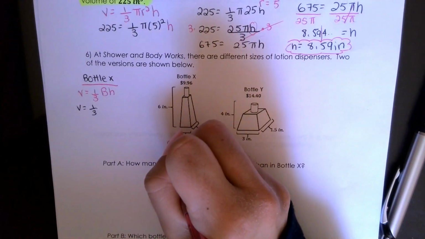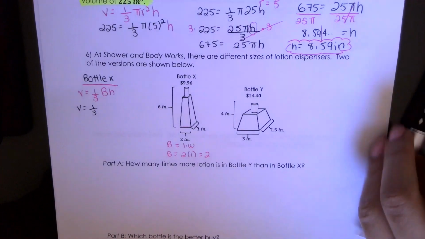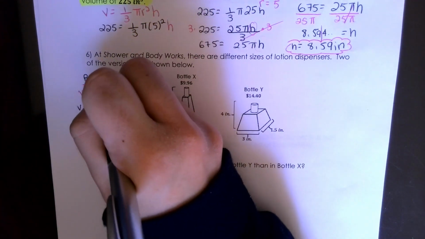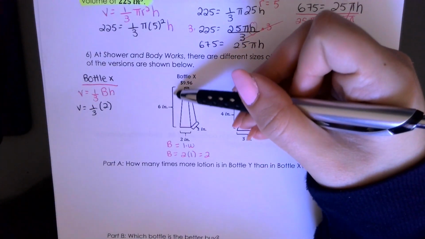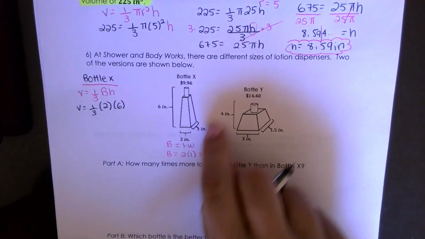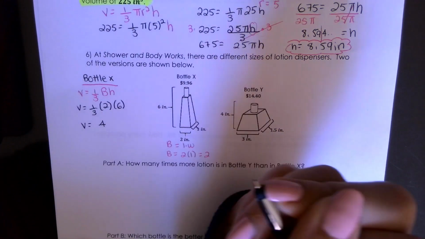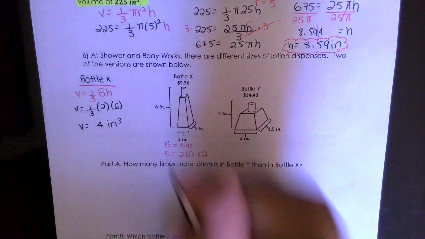So for the big B, it's going to be 2 times 1, which will just equal 2. So that's for the area of the base. And then I multiply by the height, which they told me is 6. So the volume for bottle X is just going to be 4 inches cubed. So let's keep that in mind.